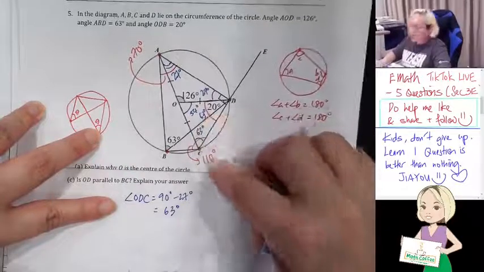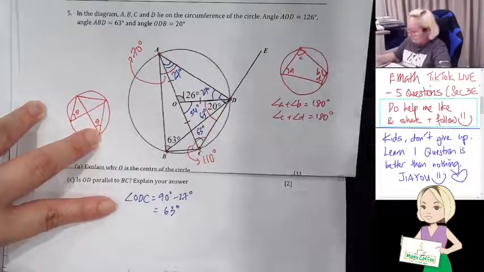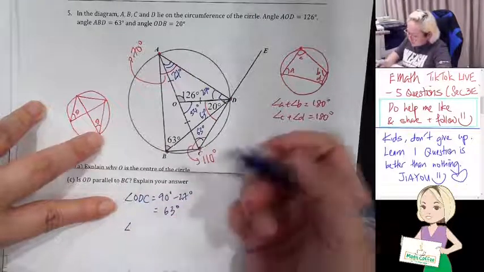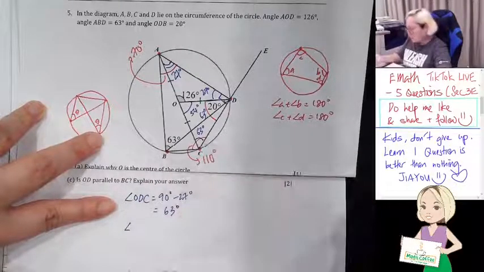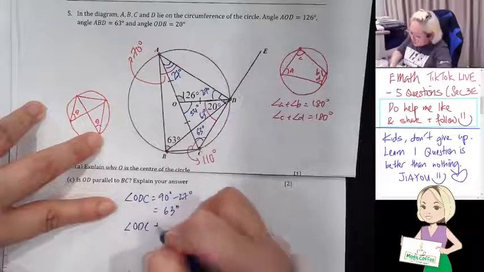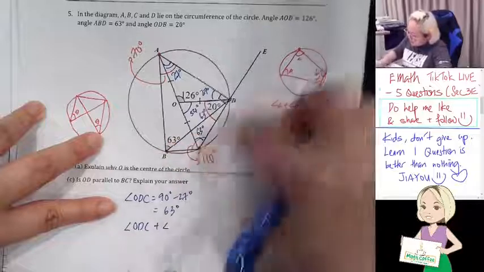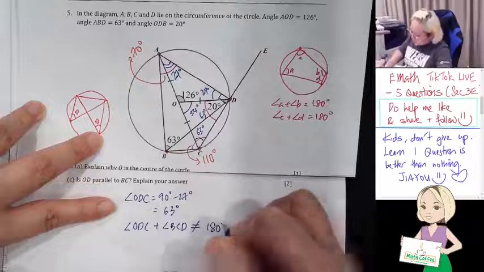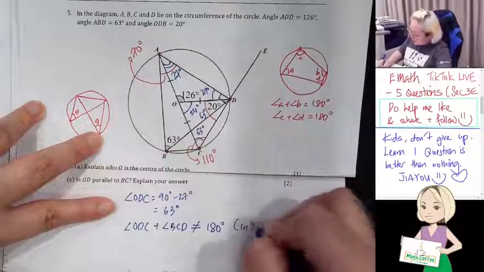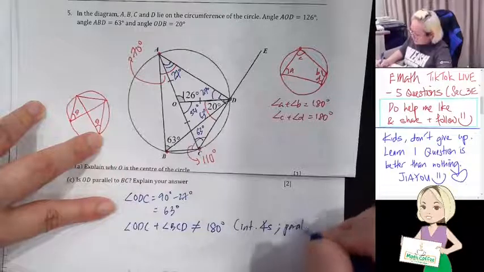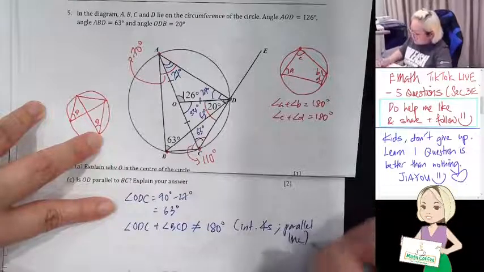63 plus 110 is not 180. So you will say angle ODC plus angle BCD is not equal to 180 degrees. Interior angles, parallel lines.